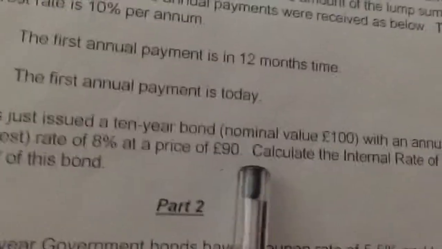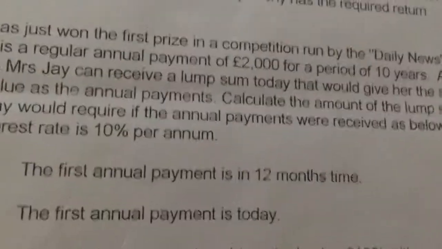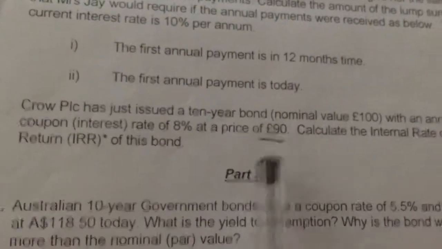93.59. And this one's different. So before, this is where we ended, 93.59. We'd say, okay, that's the answer. But this one's different because they're telling us to calculate IRR. So this one's a bit longer than the one before. So the first thing we have to do is, we worked out 93.59, okay? But the price is 90.